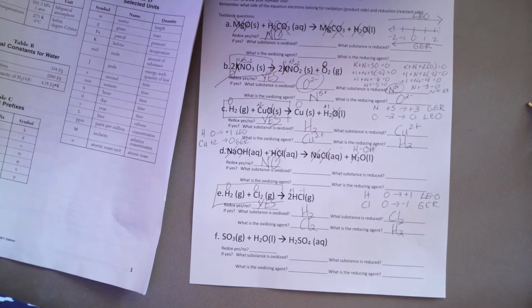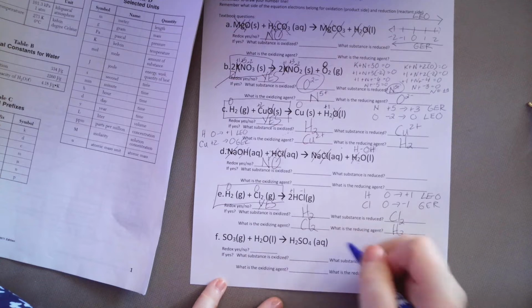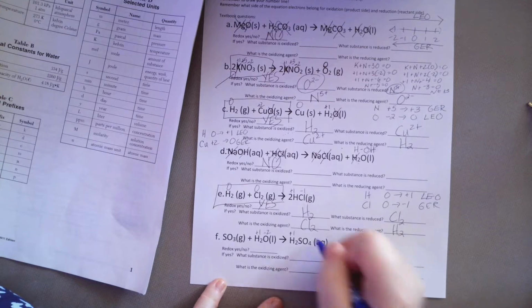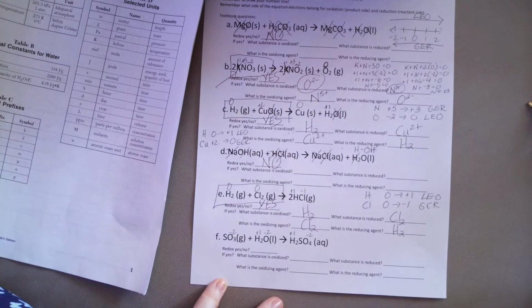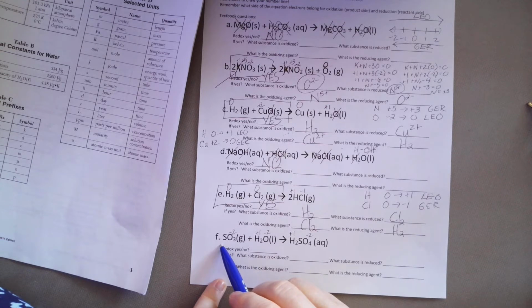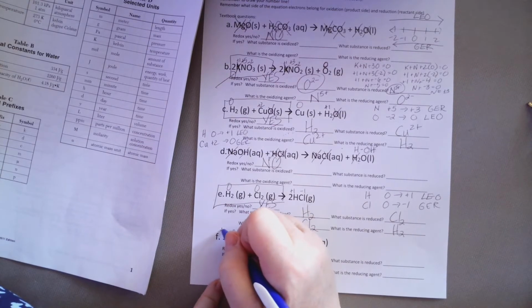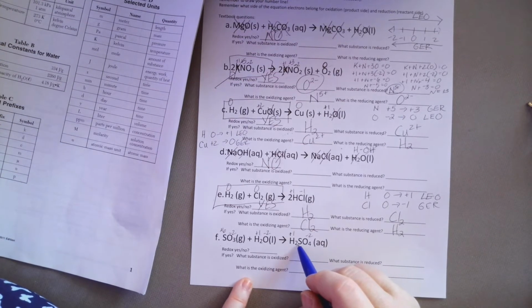All right, last one. I don't see a single element, and it looks a little confusing. So let's try to figure this one out. I have H in the beginning. This is going to be +1, +1, -2, -2, -2. S is the only one that looks like it is changing, right? So this one would be +6, but let's check this one out.